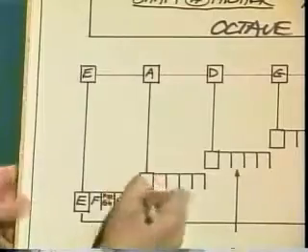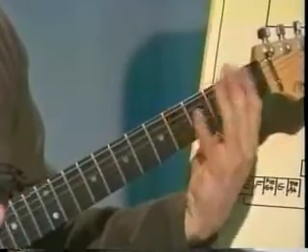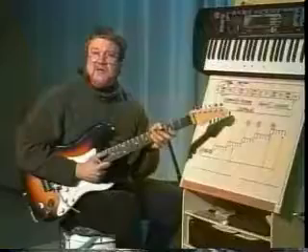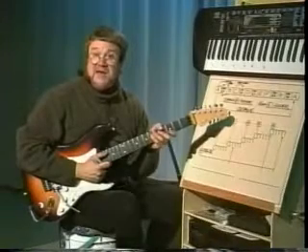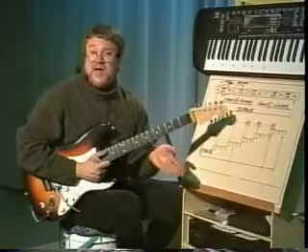Now that was my pinky note, right? I just ran out of fingers on that string. E, F, F sharp, G, G sharp. What is the name of the very next note higher than G sharp, A flat? The very next note higher than that is A, isn't it? You're beginning your cycle back over again.